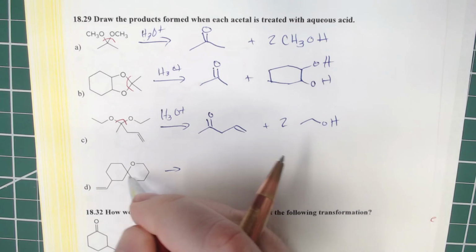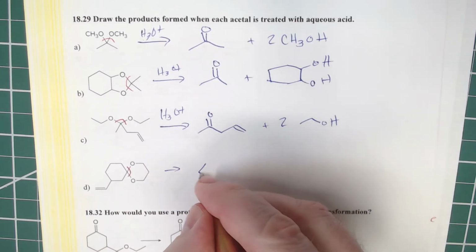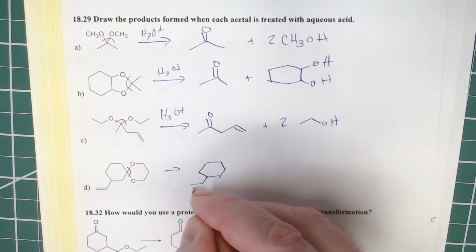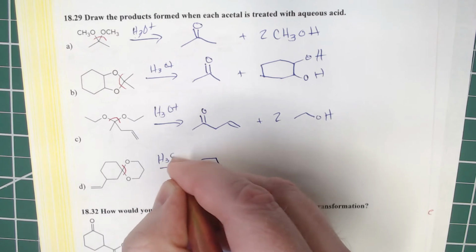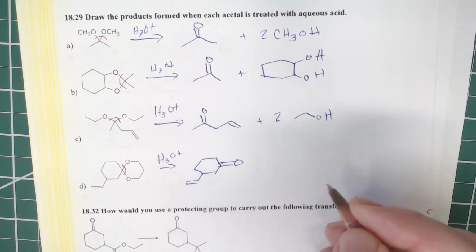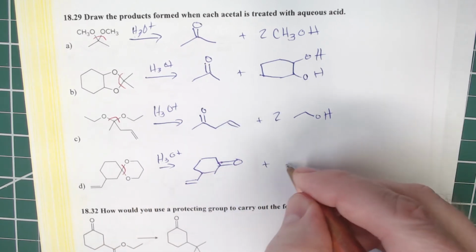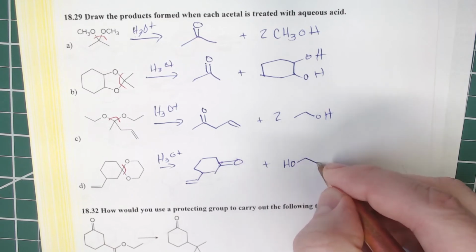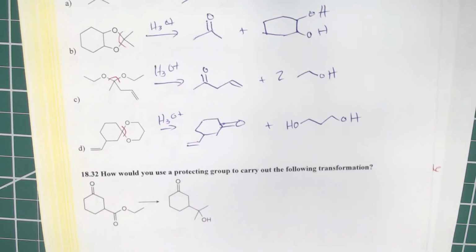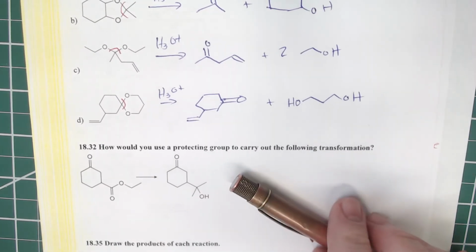One more here. We'll chop that off. I'll go ahead and draw that H3O plus. So that will become our ketone. And then our alcohol is going to be this 3-carbon chain. So HO, 1, 2, 3, OH. And so that is how we do that.